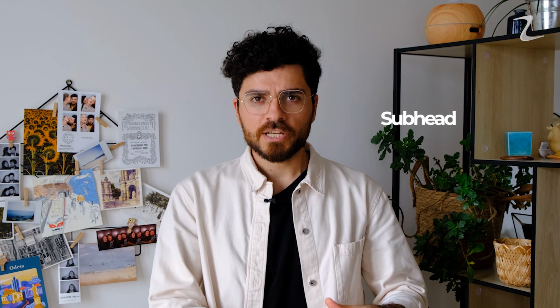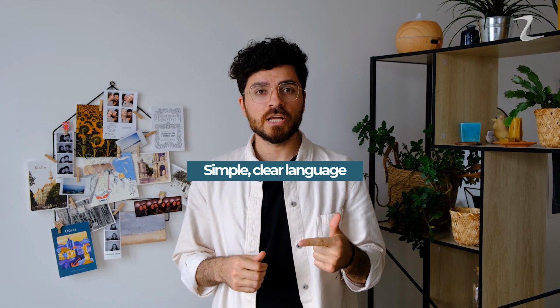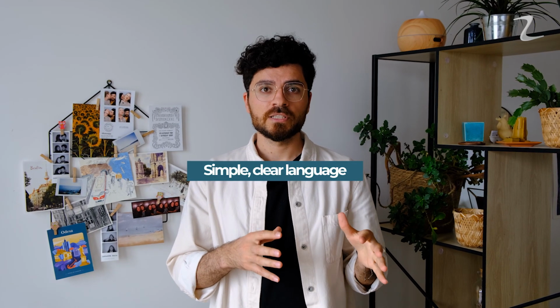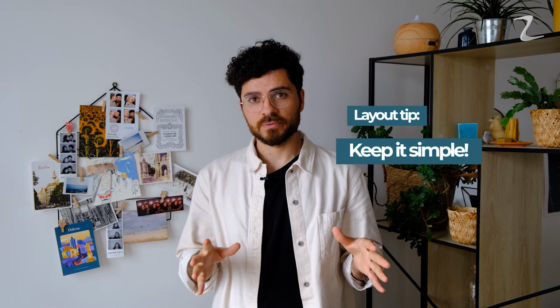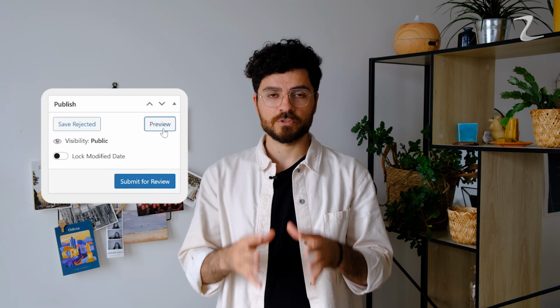Subheadings. Breaking up your text with clear subheadings helps people read your article more easily. It also makes your story look better and more professional. But use simple, clear language for your subheads, and if you can, slip in a keyword that fits naturally. Layout tip. Keep it simple. That's easy. You don't need to create a new block for every paragraph. Most short stories will look best in just 1 or 2 blocks. And remember, never put your whole article into the excerpt field. Always preview your post before submitting to make sure it looks great.